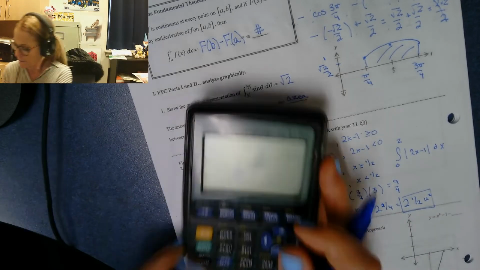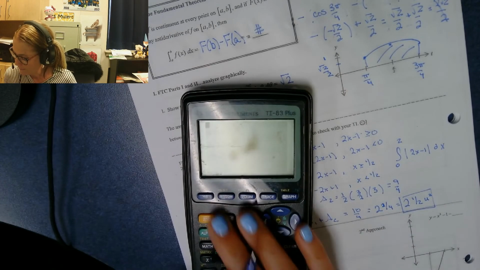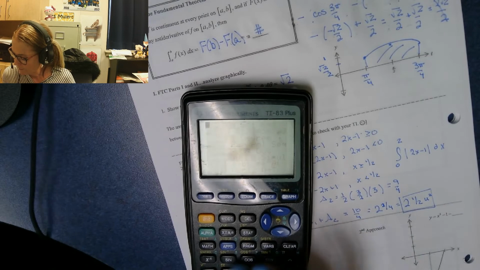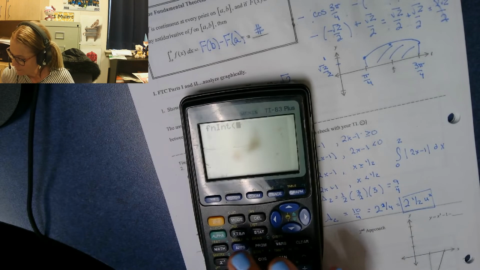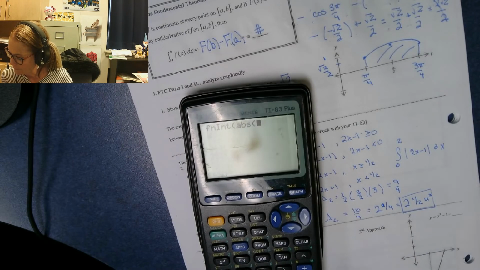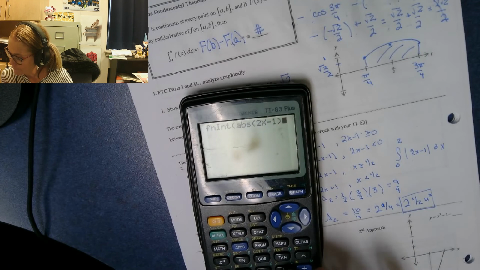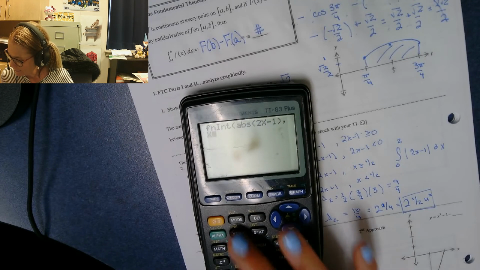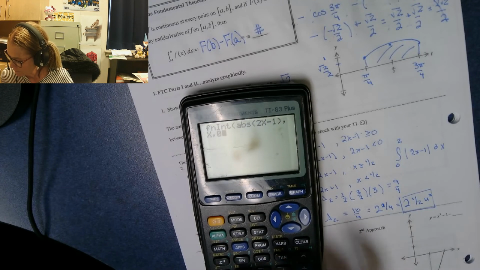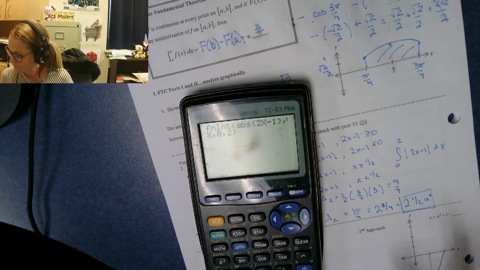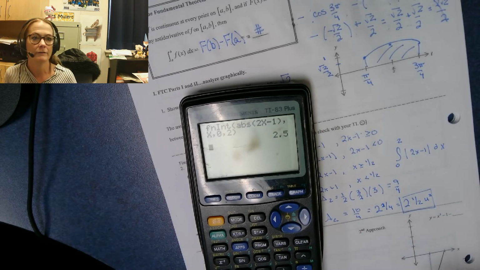All right, so you would just go math, not mode, math 9, math number, absolute, 2x minus 1, comma, x, comma, 0, comma, 2. All right, you get 2.5. All right, so there you go.